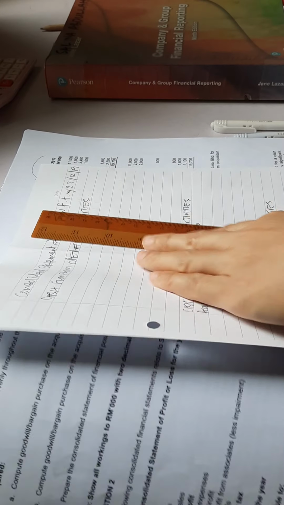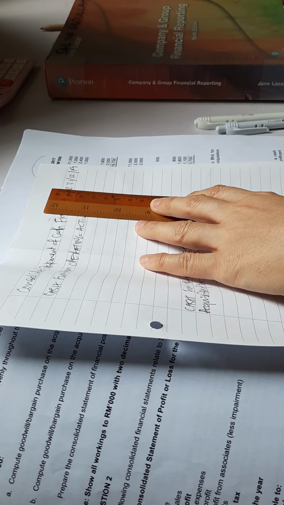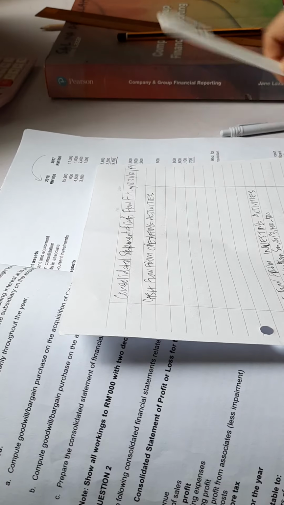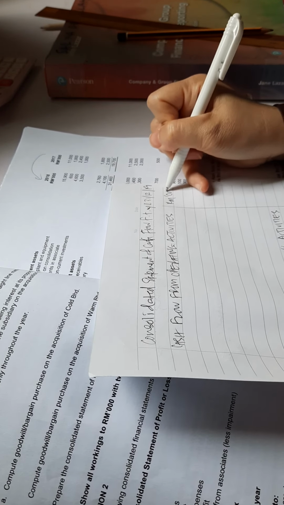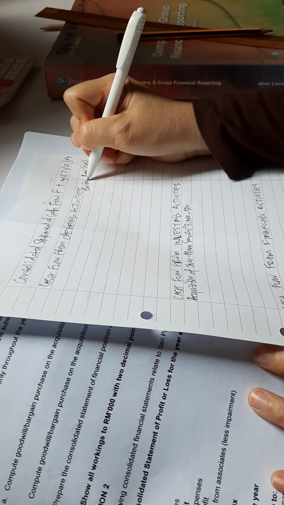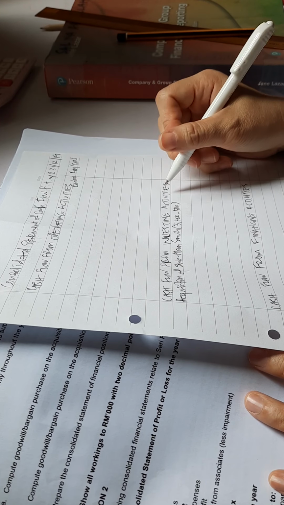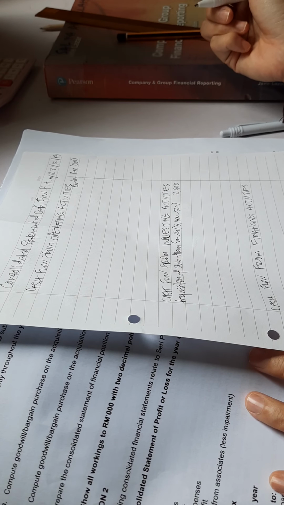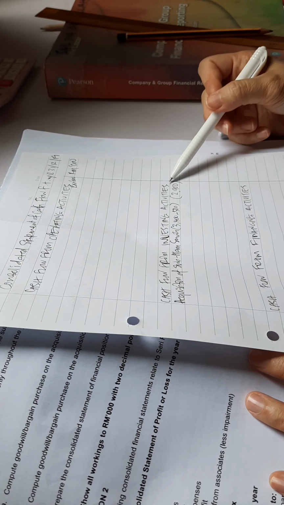Don't forget that you have to draw two columns, showing RM000 as in the question. So you can show 3.4 minus 500 as 2.9. This acquisition of subsidiary is a cash outflow, so don't forget to show it in brackets.